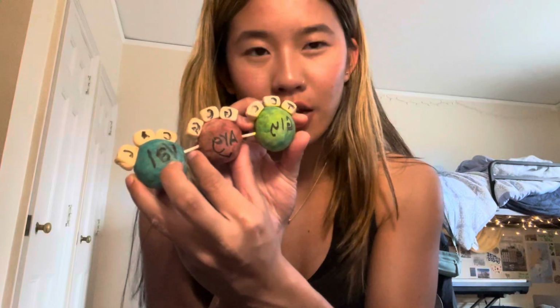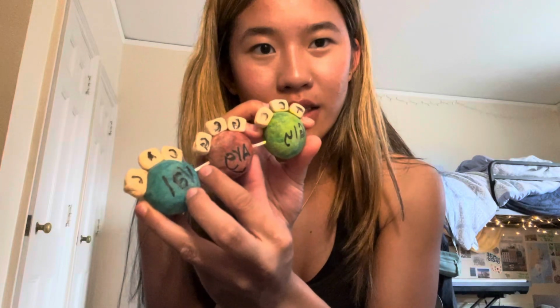For all of my models, I used air-dry clay in order to mold the shape, and I also used food coloring, and for two of my models, I used this Q-tip to represent the covalent bonds between the amino acids.